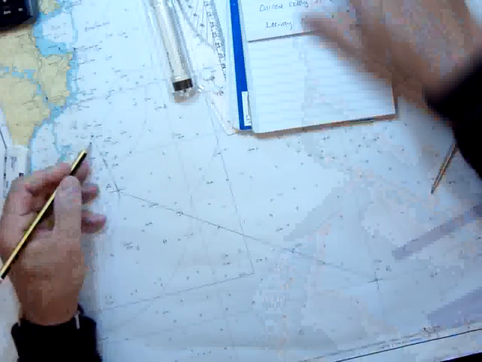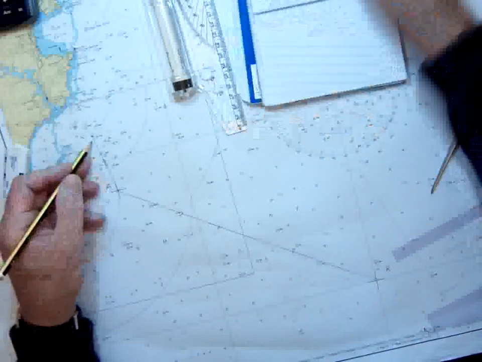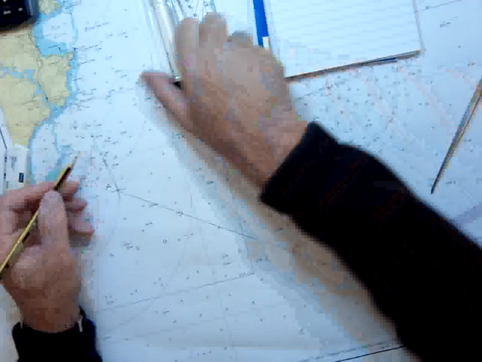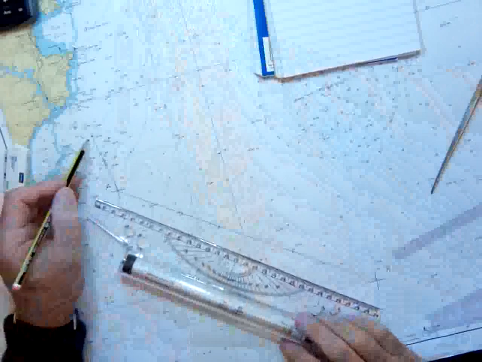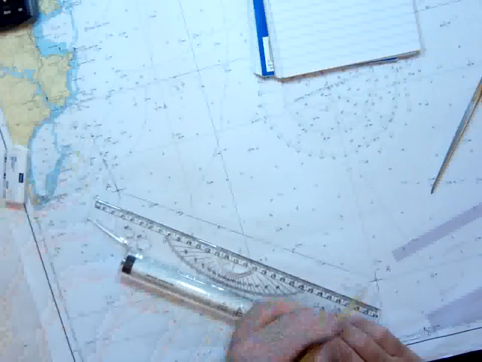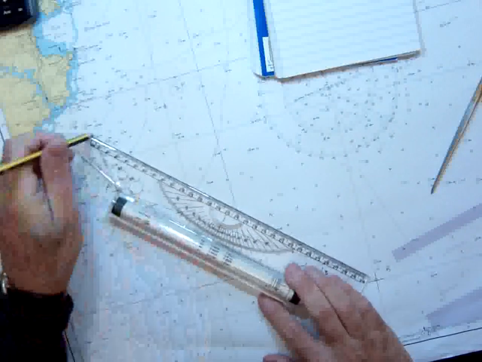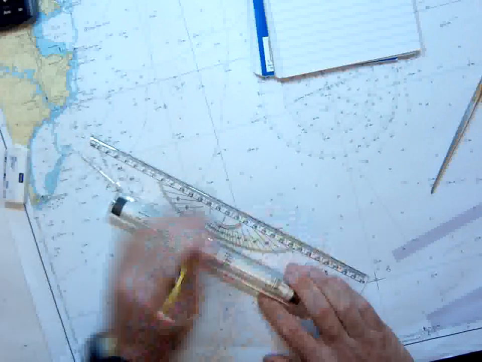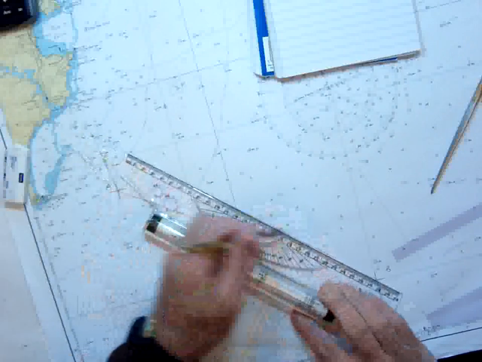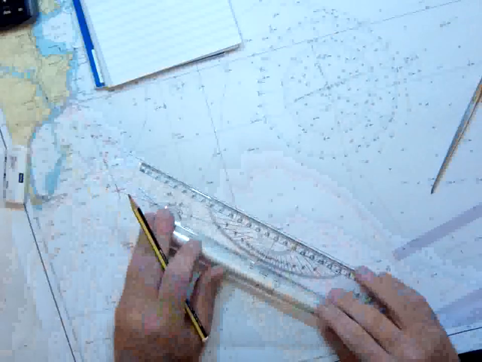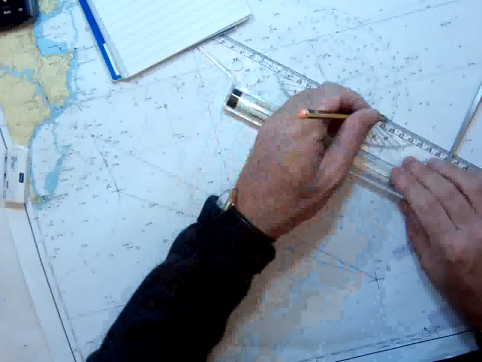And if you remember, current, it sets in the direction of the arrows, and it's 350. What we then do is join the vector triangle. So we join C, which is the end of the current, to B, and that will give us the course that we wish to make good in order to get to position B. So let's just measure that course on the compass rose, and that course is 132 degrees.